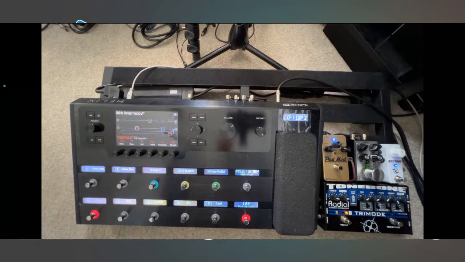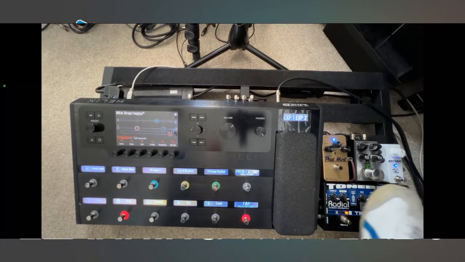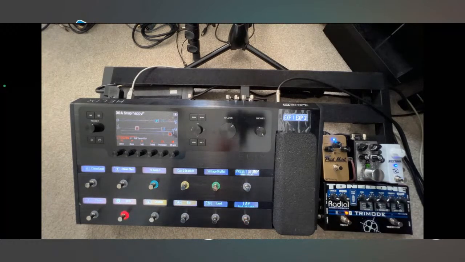And then, but again, I can go into any one of these and add the effects loop 1. So I've got 2 pedals in there, Kid Katana Boost and the J Rocket HRM, and I can use those as a boost.